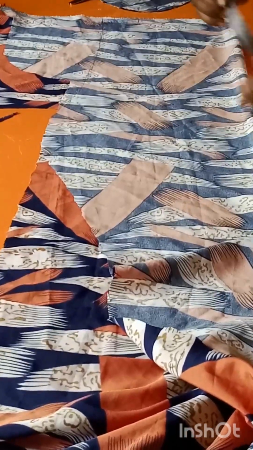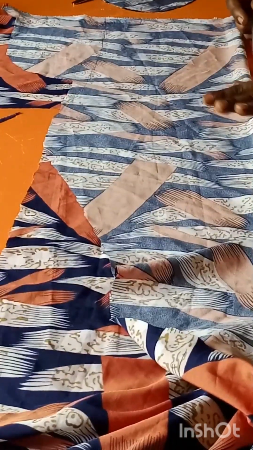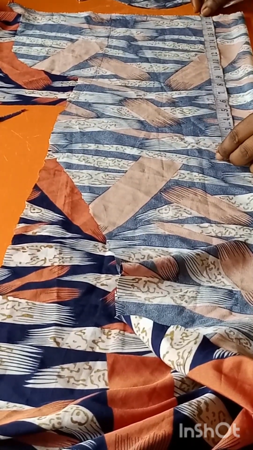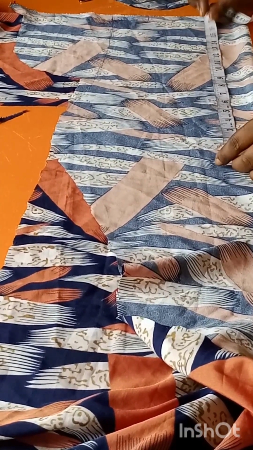So after that, the next thing to do is to cut out the sleeve. I want the quarter sleeve for it. So I've drafted out the sleeve. It's a normal basic sleeve. So I measure the length of the sleeve I want with my hemming allowance.